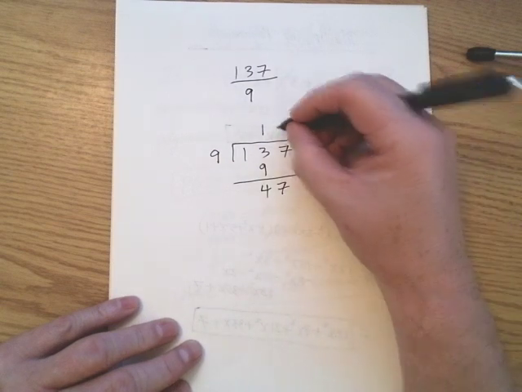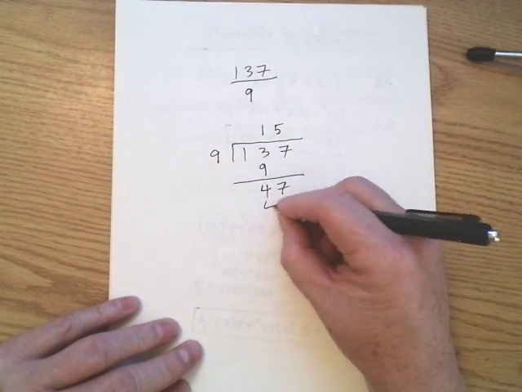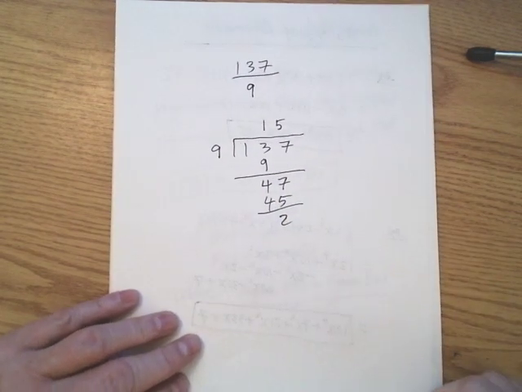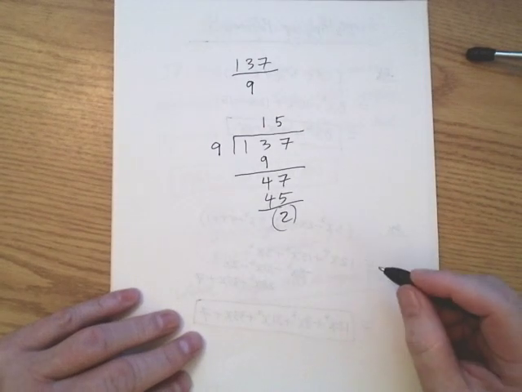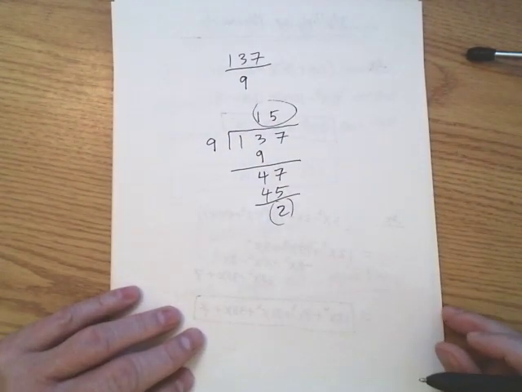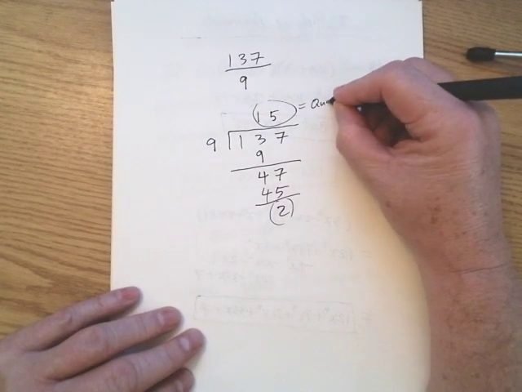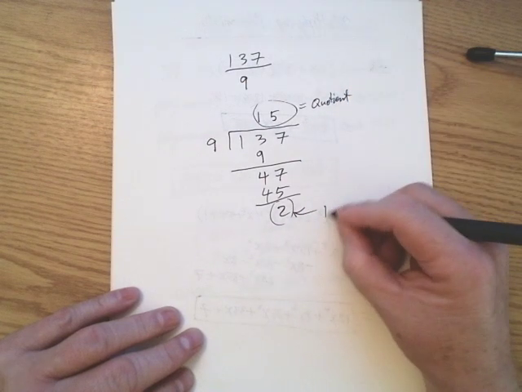9 goes into 47 5 times, because 5 times 9 is 45, and then at the end you've got a remainder which is 2. Okay, 9 doesn't divide 2 at all, so there we go. We would say the quotient is up here on top of the doghouse. All right, you remember this is called the quotient. Okay, and then this is the remainder, right?